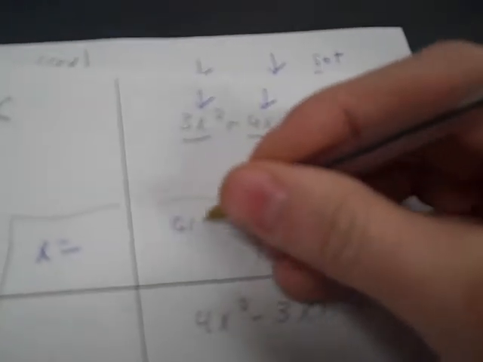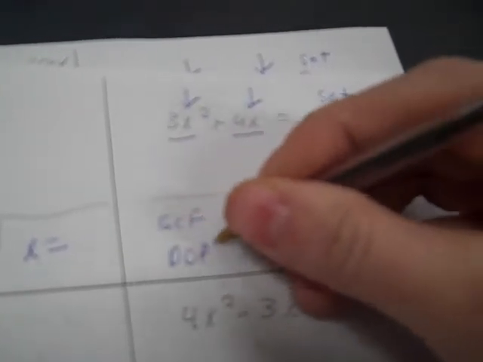So mark where the second power's at. Do you have any x's not to the second power? Yeah, right here. Okay, so it's a factoring problem. You got to find your 0. It's there, so it's set. That's 2 terms, so that would be GCF and DOPS.